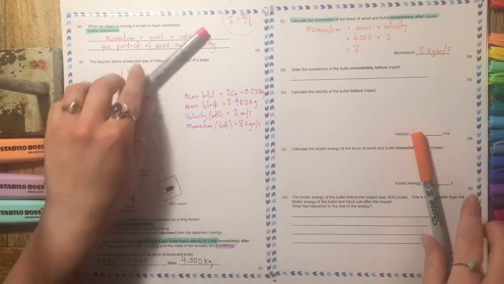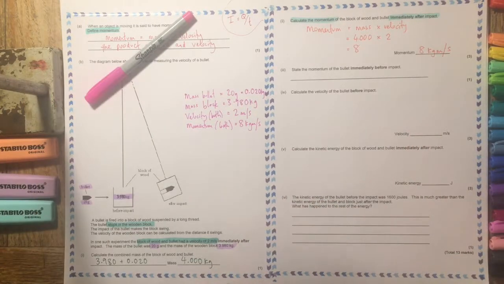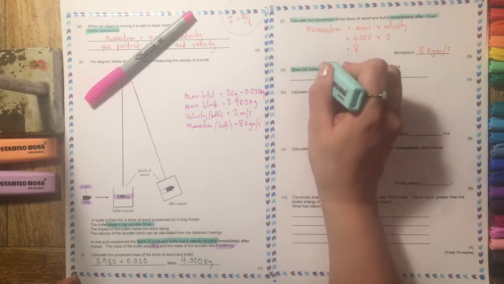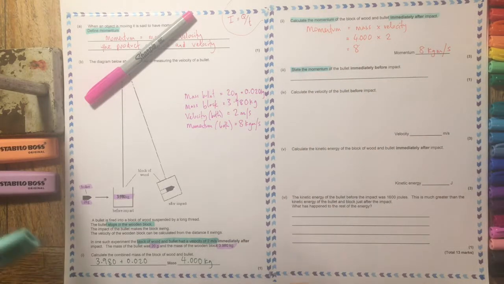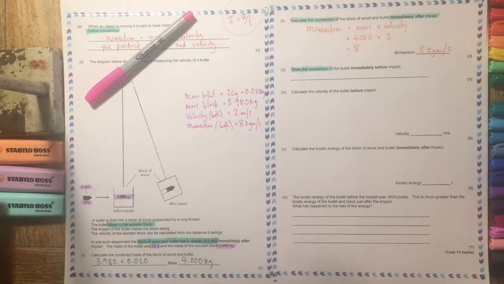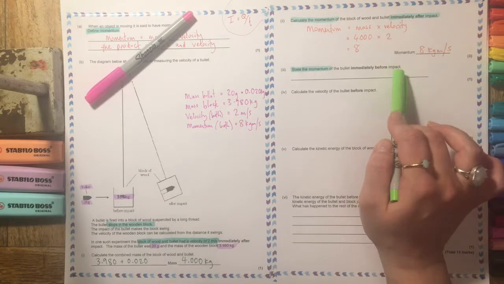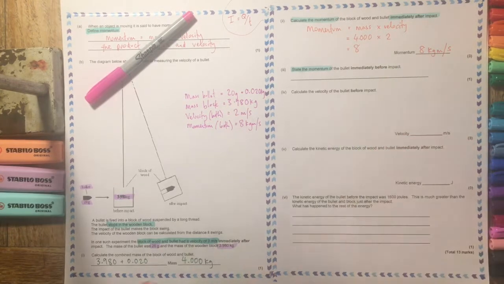So keeping this running list is going to be really helpful to us as we go through. Okay, so then the next bit tells us to state the momentum. So note that it hasn't told you to calculate anything. You've just got to state it. So state the momentum of the bullet immediately before the impact. Okay.